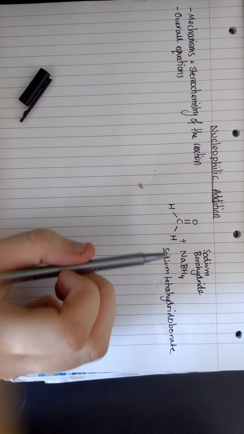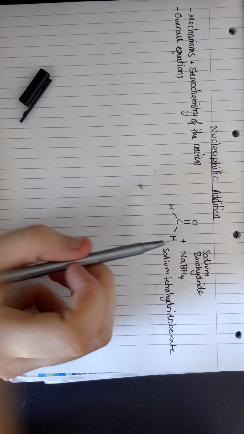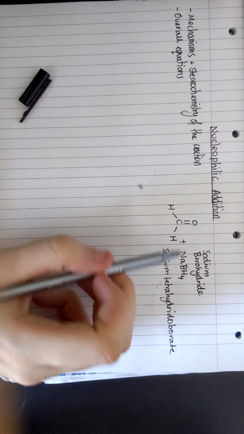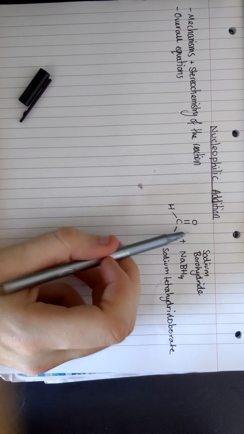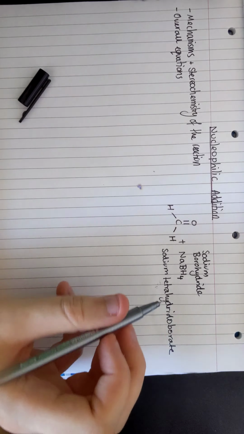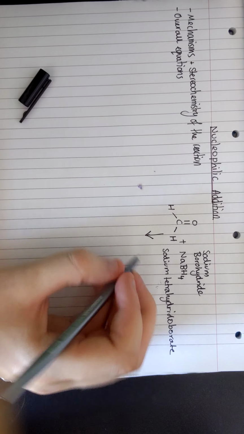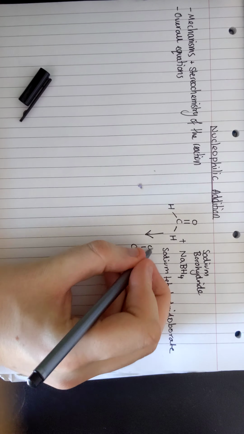Now this is the general reaction scheme that we're going to do. This is going to do a reduction of the molecule. So we're going to add H2 across the double bond to form the alcohol. This isn't the mechanism; this is the overall thing we're going to form. It's going to form the alcohol.